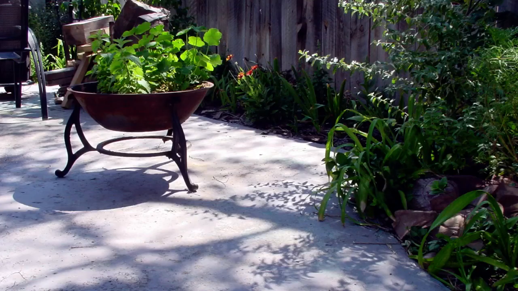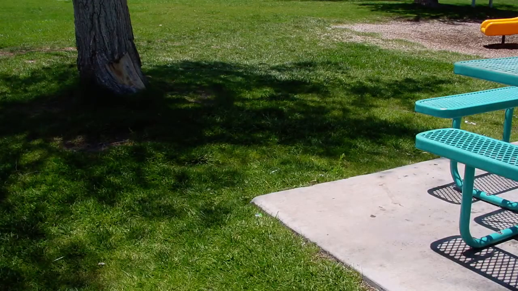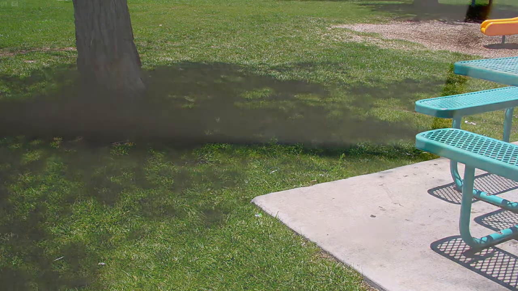Dappled light really should be called dappled shadows, because it's the variation of shadows that you see on sidewalks, walls, and on grass. It's these very interesting shapes that are created by cast shadows from trees, fences, flowers, and actually any object.